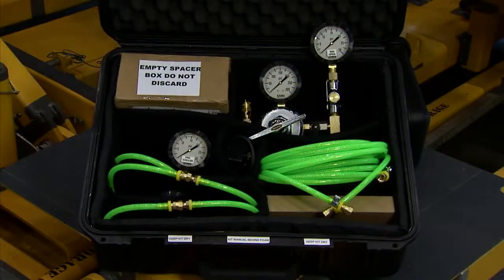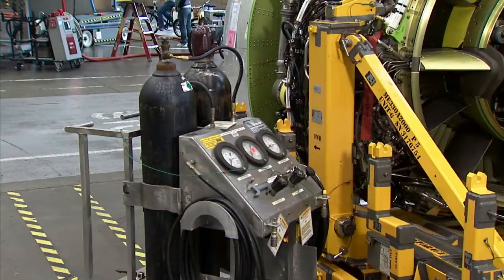Simple test equipment has been developed to aid in troubleshooting. The equipment consists of hoses, gauges, regulators, and fittings. You will also need a source of supply pressure. In our examples, we'll be using nitrogen. See your AMM for more information.